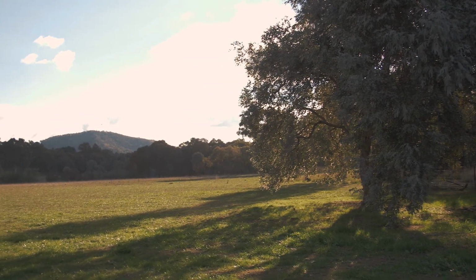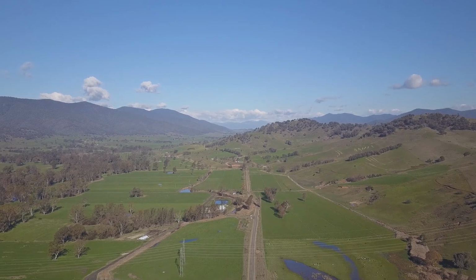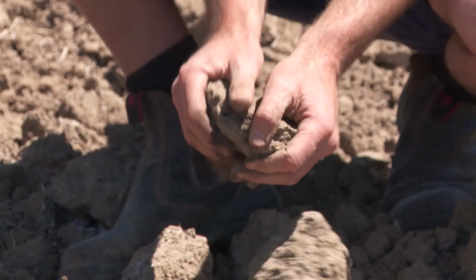No matter what soil types you have on your place, whether you've got sandy soil based on granite rocks, or river country with loamy soils, up into shallow rocky soils on hills, or even heavy clay soils based on volcanic rocks, the topsoils you're managing should be alive.